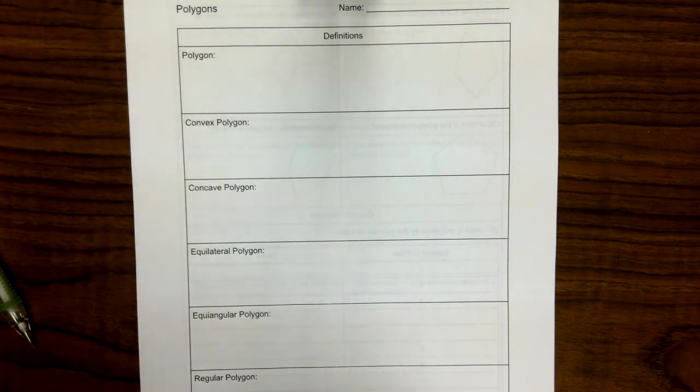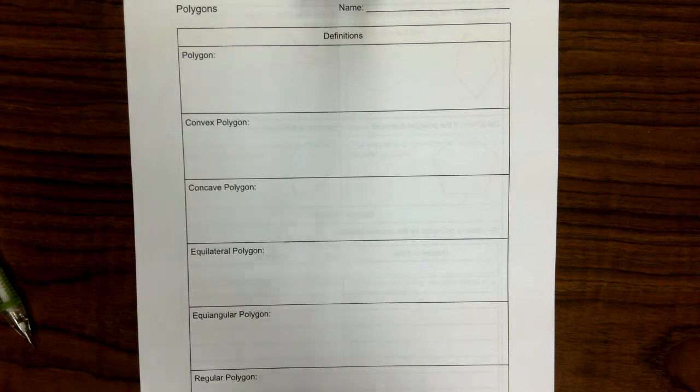And there is a lot of notes because I want you to know these definitions, but the actual math work you're doing is very, very simple. Okay, so don't be too freaked out.